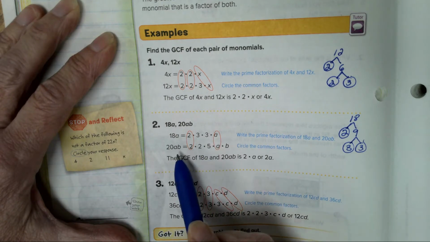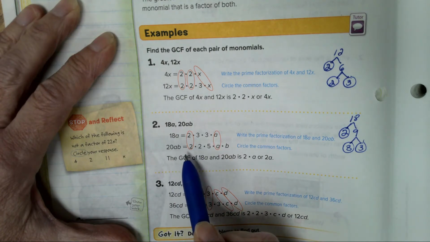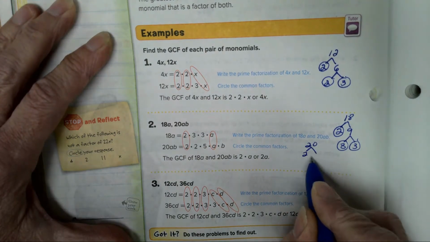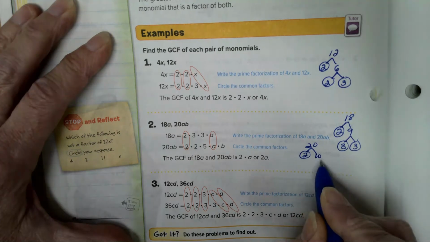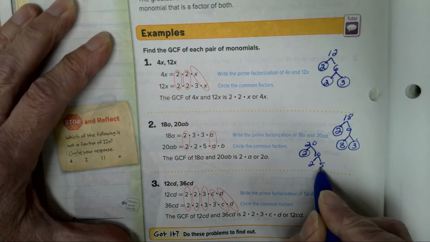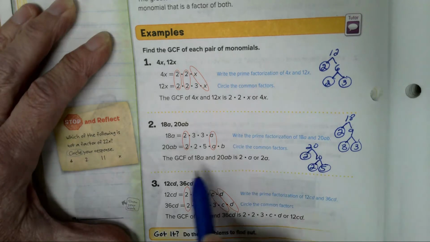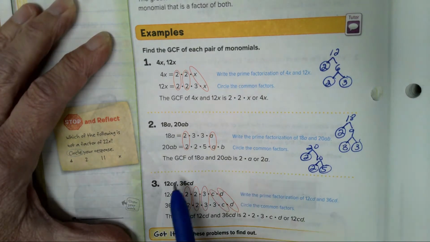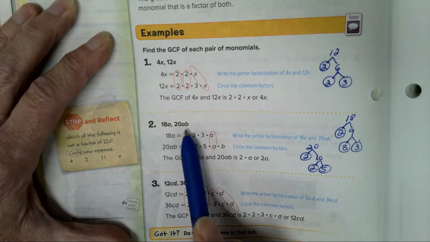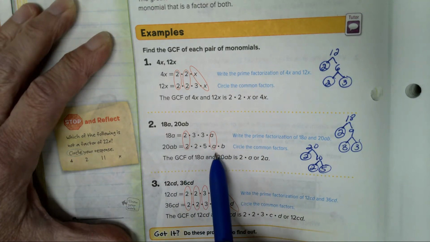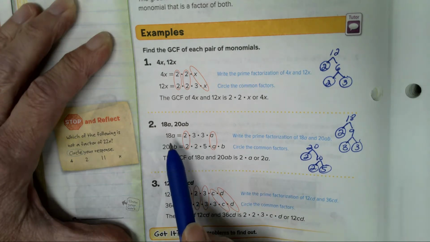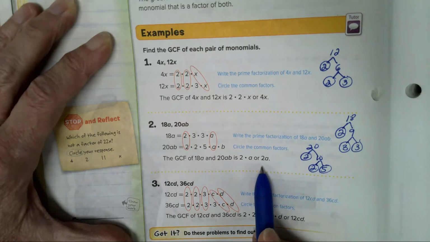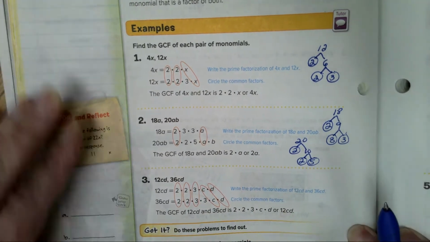Now, for 20ab, the prime factorization for 20: 2 times 10, 2 is prime, 2 times 5. So you will have 2 times 2 times 5 times a times b. Now, what do they both have alike? They both have a 2, and they both have an a. So the greatest common factor will be 2 times a, or 2a. Catching on? I hope so.